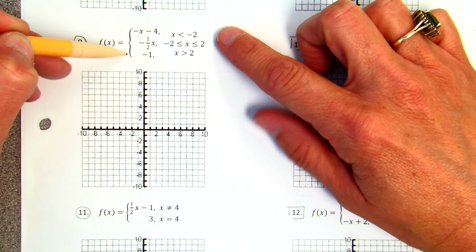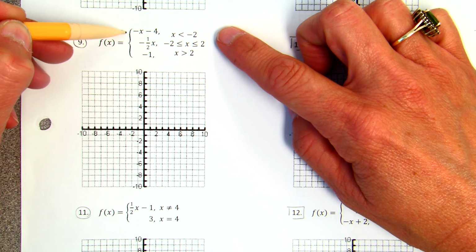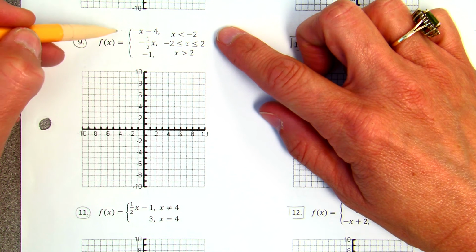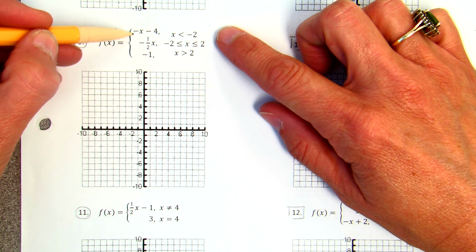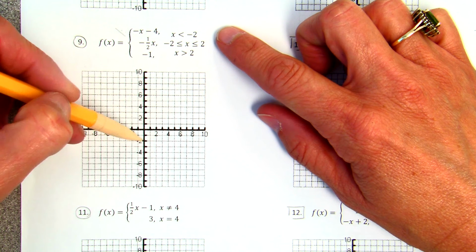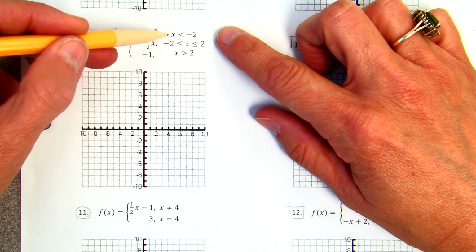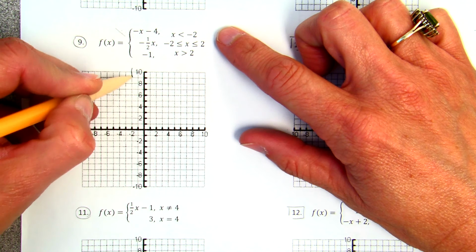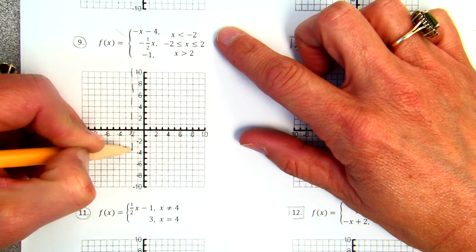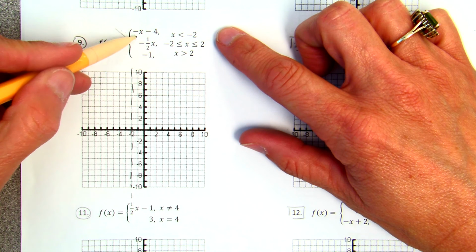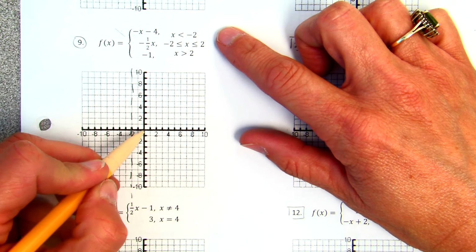What these graphs are going to look like is this first one is going to be a slanty line. So that's a linear function. And I know that it's going to be slanting down because of this negative sign. This -4 takes that original parent function and shifts it down 4. And that's going to happen on the interval from x is less than -2. That means x is less than, right here is x equals -2. So when I get finished, I should have this negative line, this slanty line. It starts at the origin.